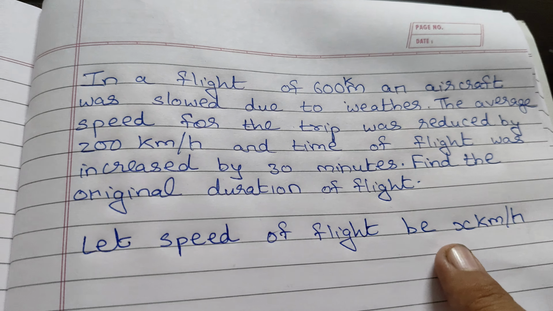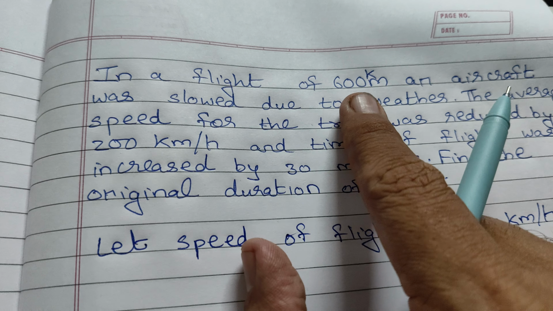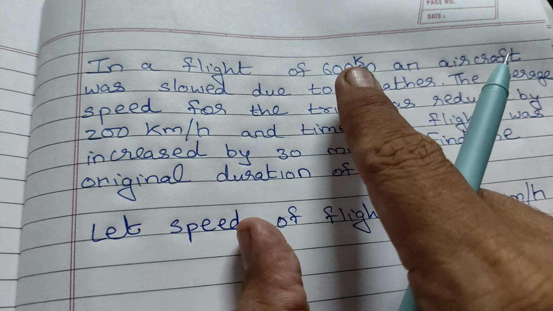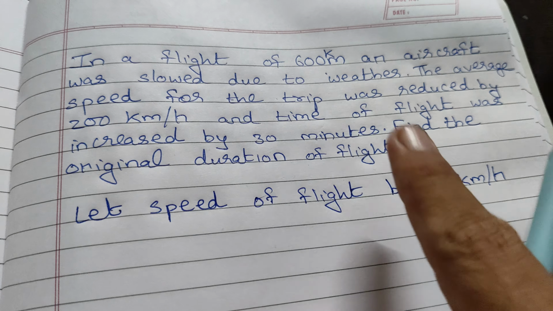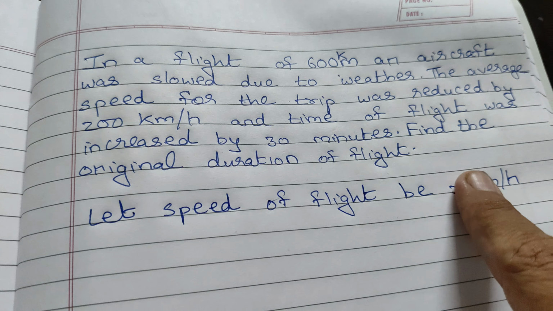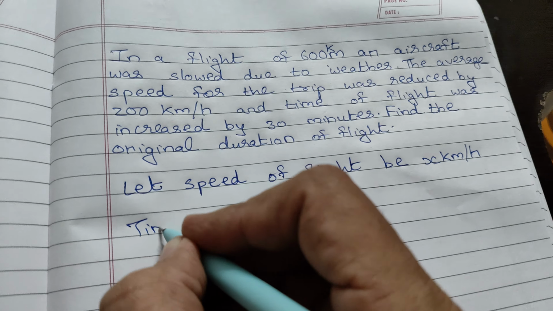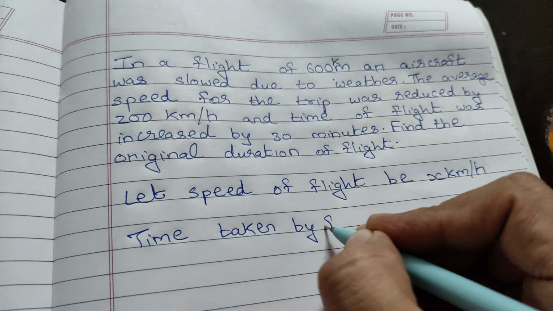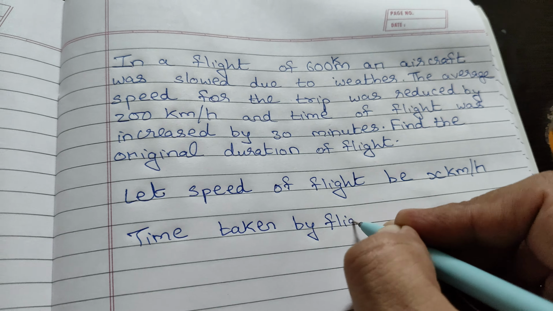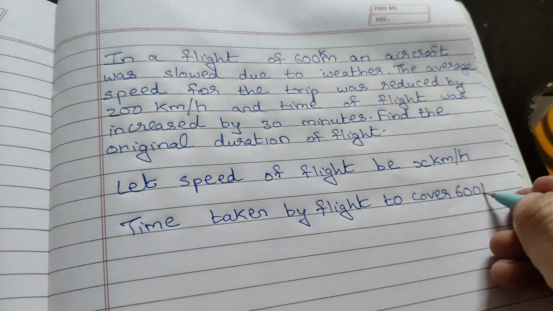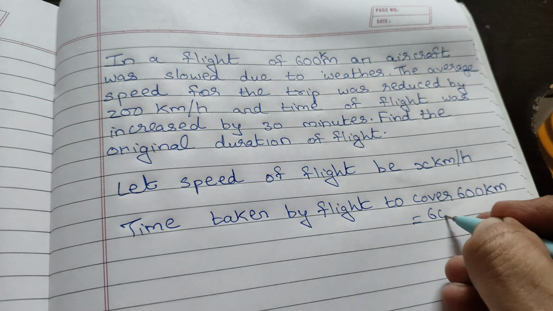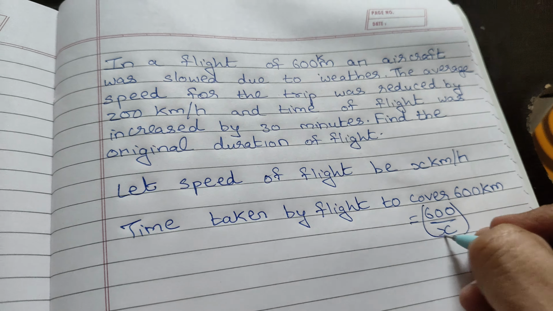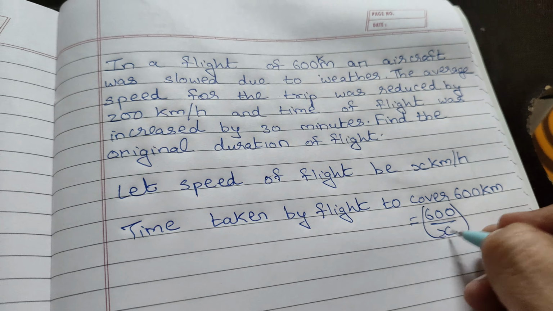Now speed को हमने x suppose कर लिया and look at this distance. Distance is given 600 km. So distance, if I divide by speed, I am going to get the time. So time taken by flight to cover 600 km is equal to, the formula of time is distance upon speed. So this much time is taken by the flight to cover 600 km.